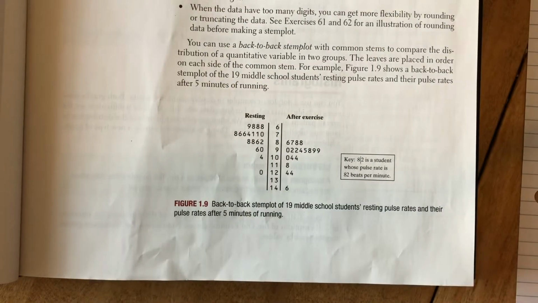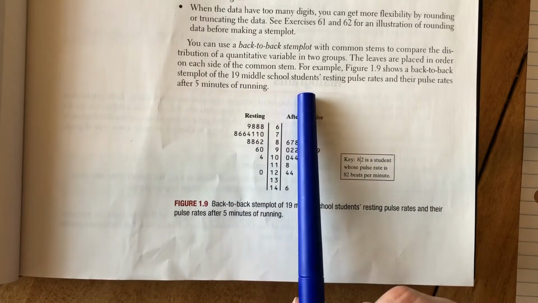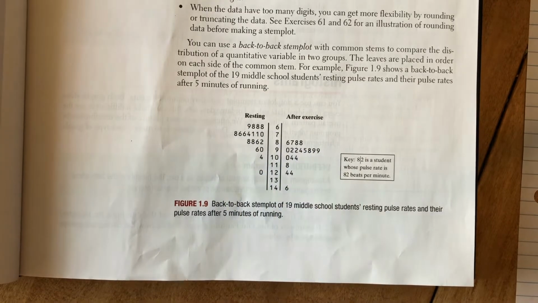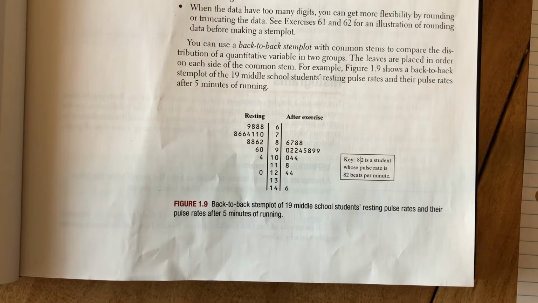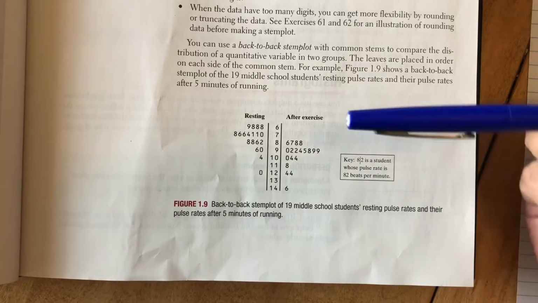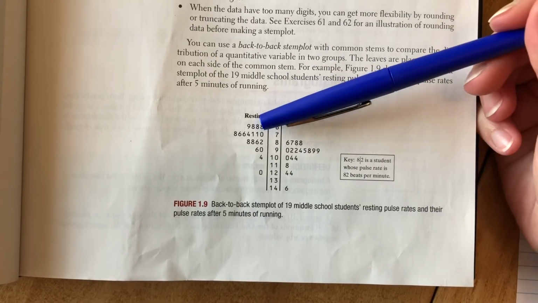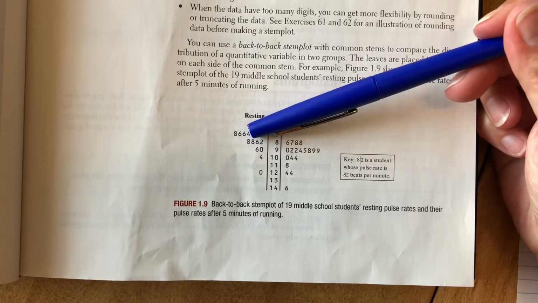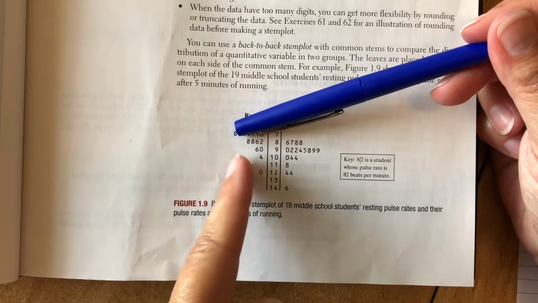Now the next part of SOCS is center. It said there are 19 middle school students, so the same 19 kids resting and then after exercise. The center is going to be the middle, the median. So 19, I've got to count in 9 and 9, which is 18, so it's going to be the 10th one. I'm going to start at the bottom and count to the 10th one. 1, 2, 3, 4, 5, 6, 7, 8, 9, 10.